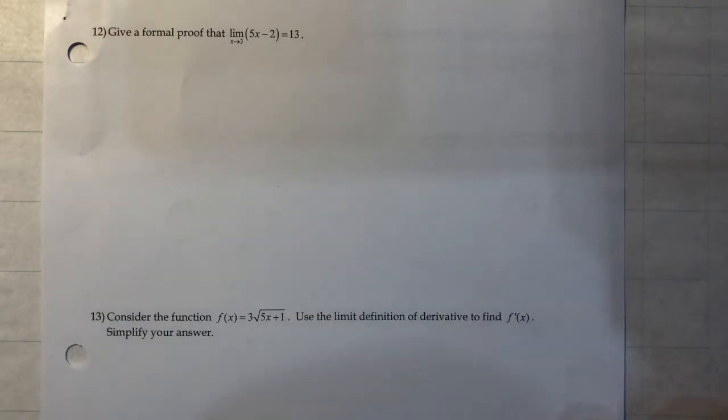All right, moving on to number 12, where they want us to give a formal proof that the limit as x approaches 3 of 5x minus 2 is equal to 13. And when they talk about a formal proof, they're talking about the epsilon and delta form of a proof. So we'll start off with a little bit of scratch work.